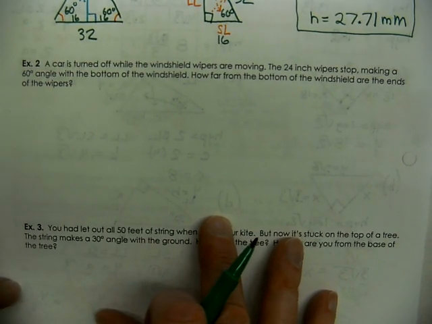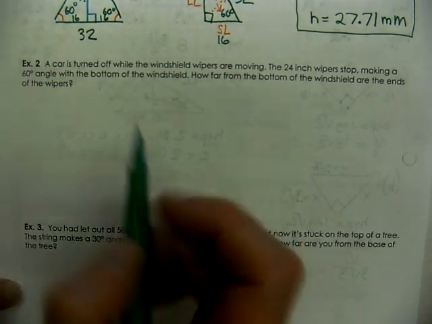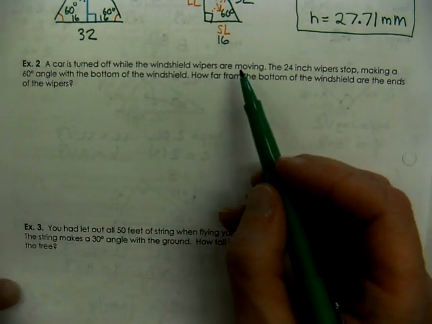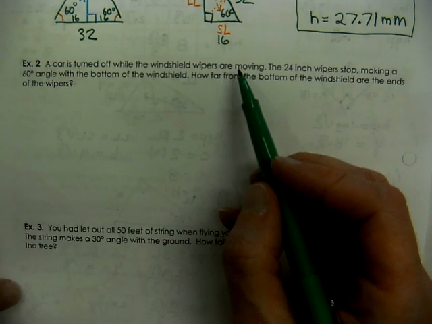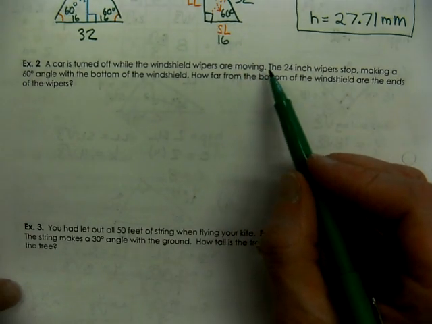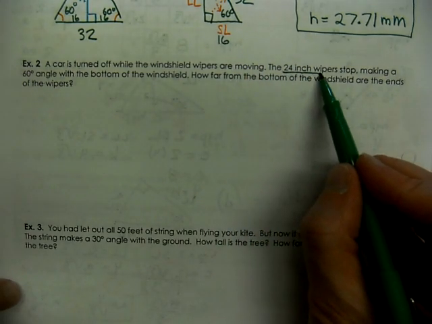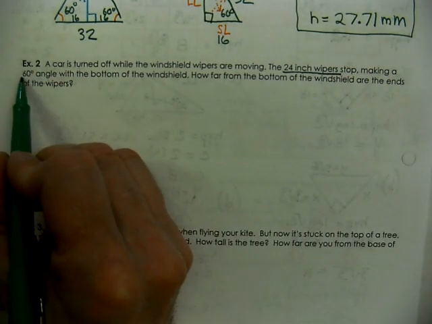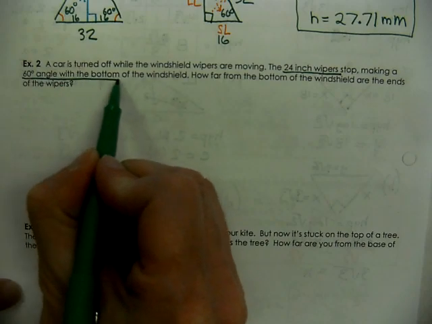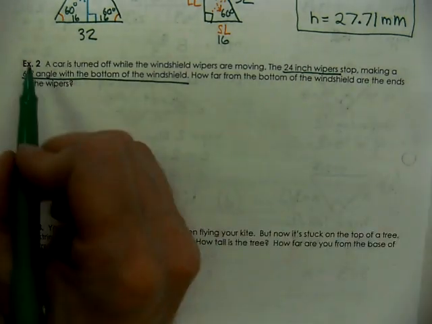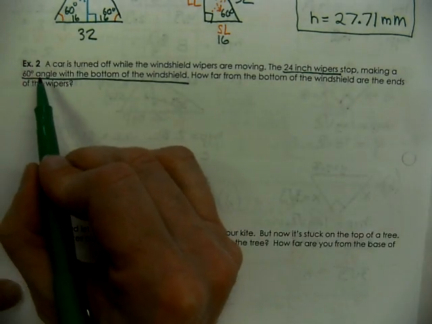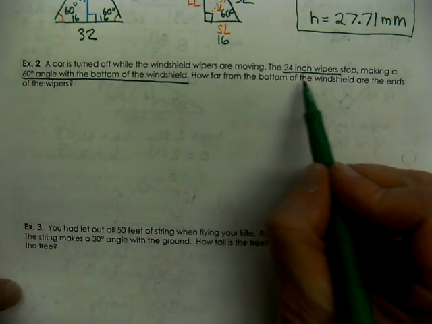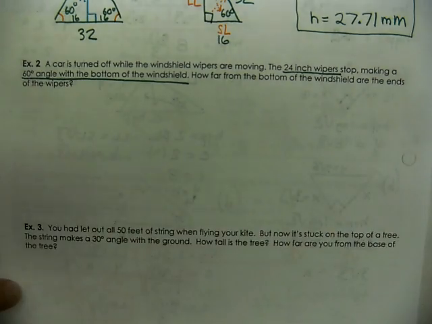All right, here we have a right triangle that's going to be represented by these windshield wipers. A car is turned off while the windshield wipers are moving. So if you've ever seen that happen, the windshield wipers kind of freeze in place. The 24-inch wipers stop, they freeze in place, making a 60-degree angle with the bottom of the windshield, right? So I'm underlining these things because these are going to help us construct our triangle. The question is, how far from the bottom of the windshield are the ends of the wipers?